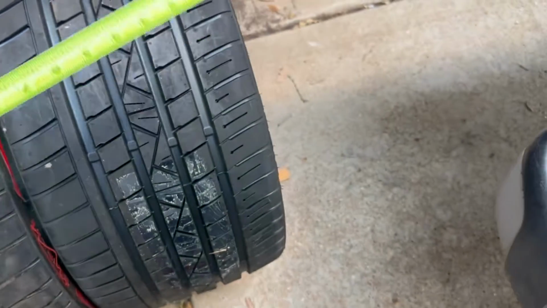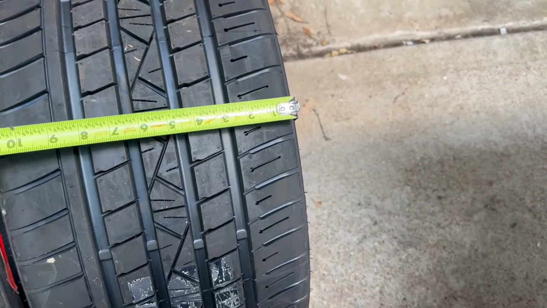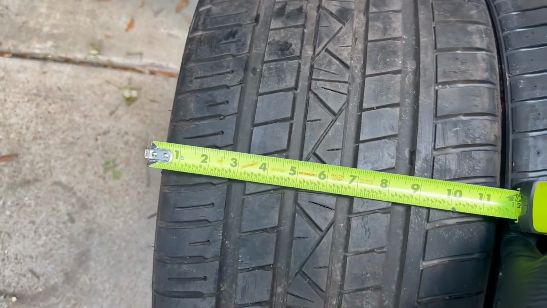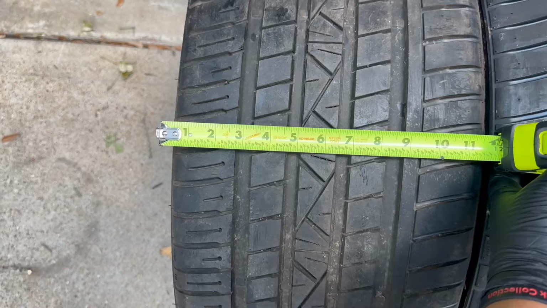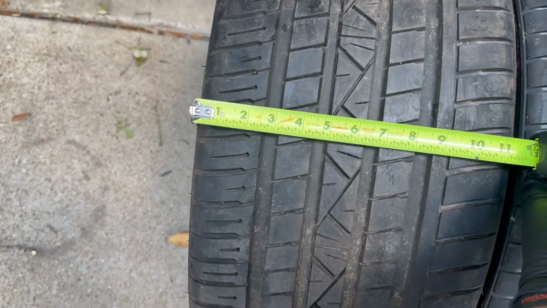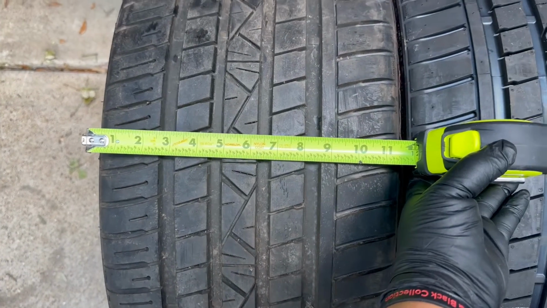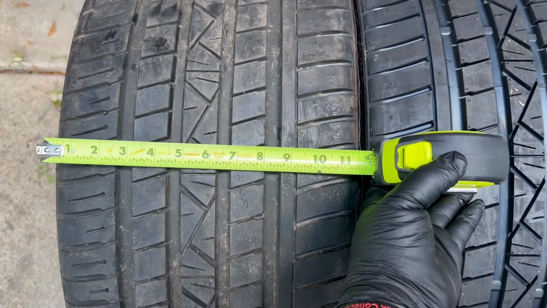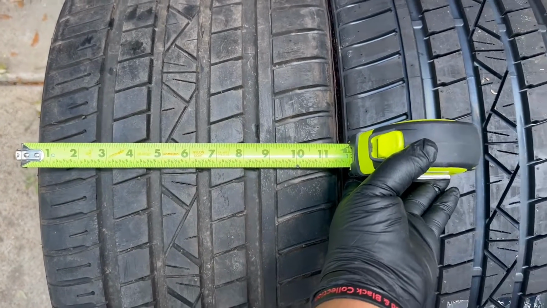You look at the 275. Roughly, I'll get it about right. That's roughly a little bit over 11.5 inches, probably 11.75, give or take.